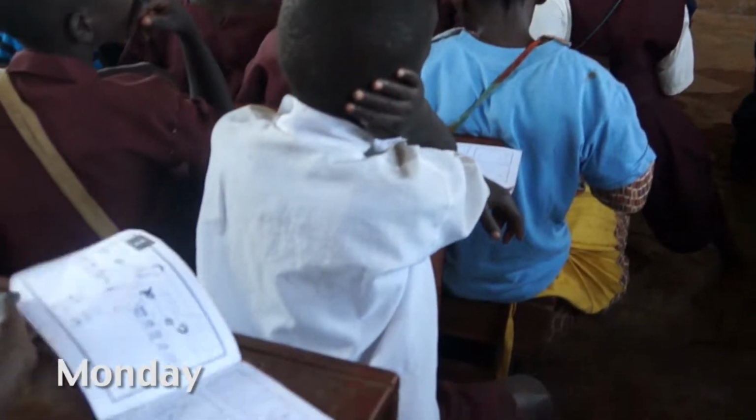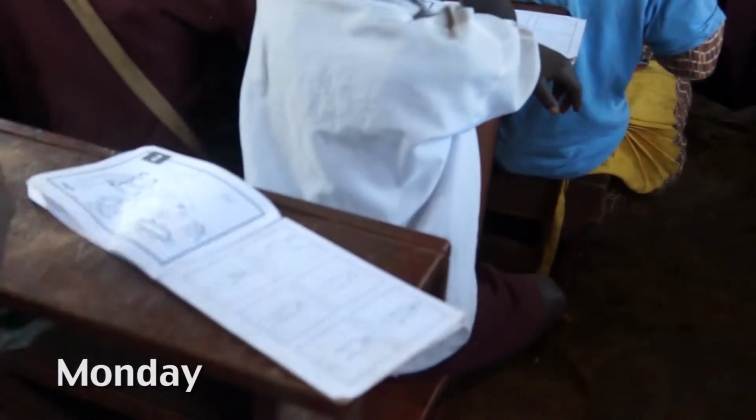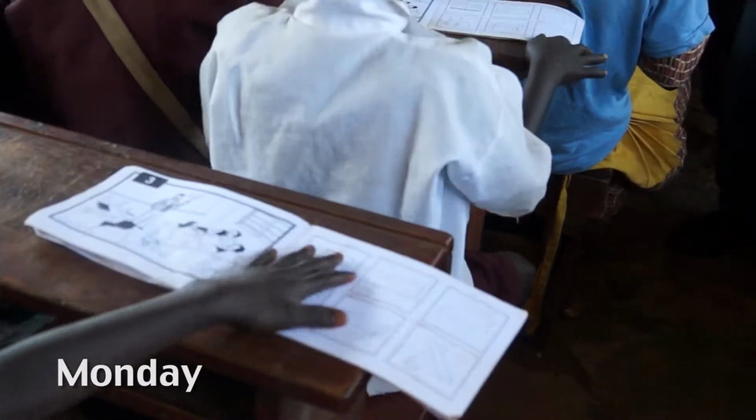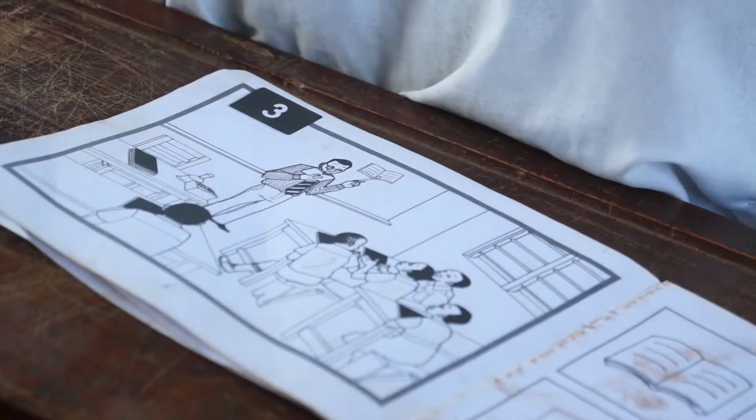Every Monday after singing this song, learners look at the big picture in their primers and talk about it with their teacher.